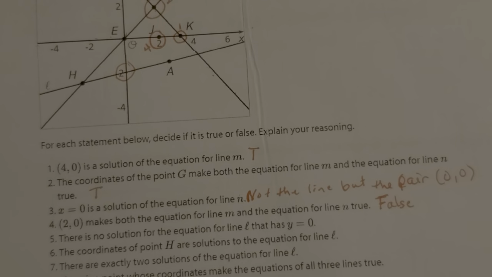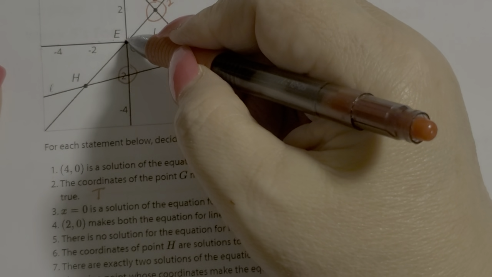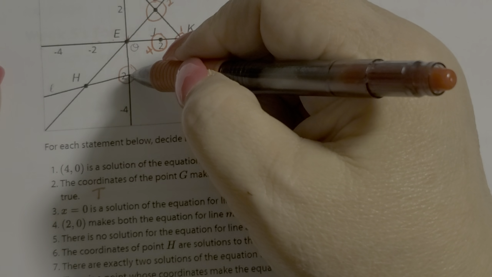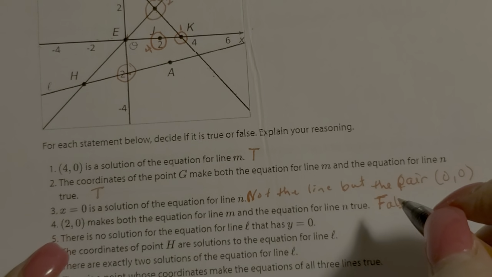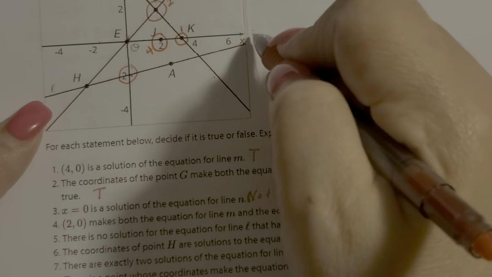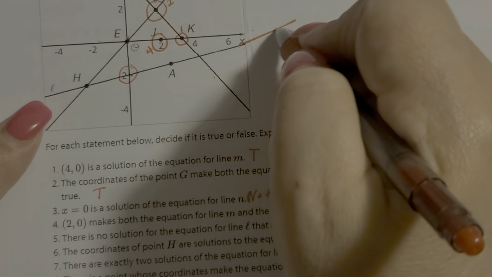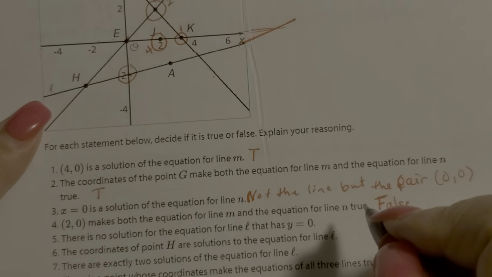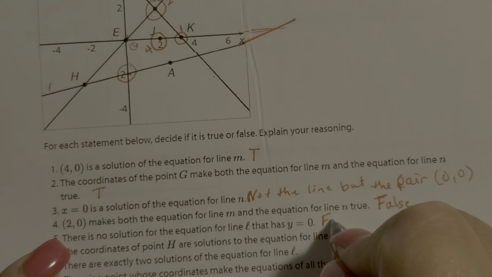No, I'm backwards. Very good, Miss Leonie. Y equals 0 would be at the origin, and therefore this is not a solution. The line L will eventually have a solution because eventually it will pass through where y is equal to 0. So this is not true, it's false.